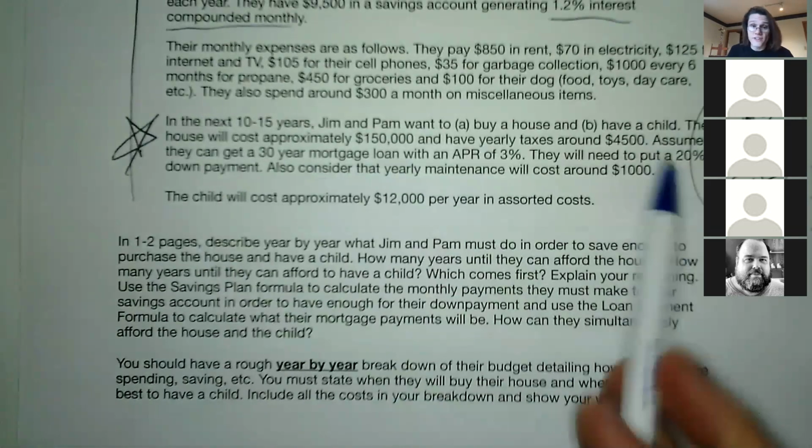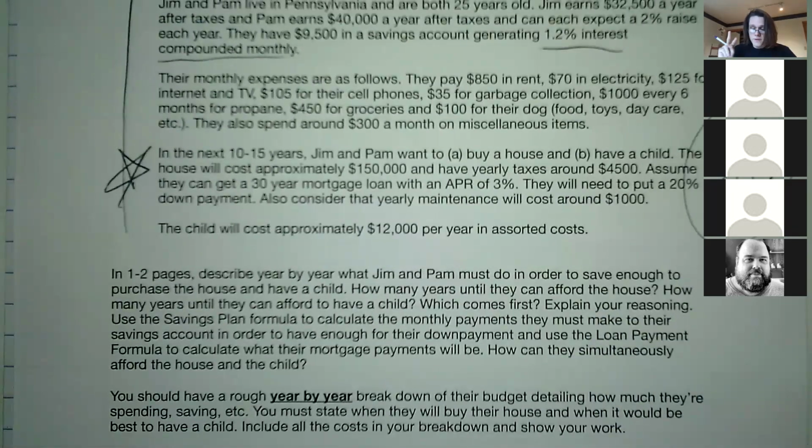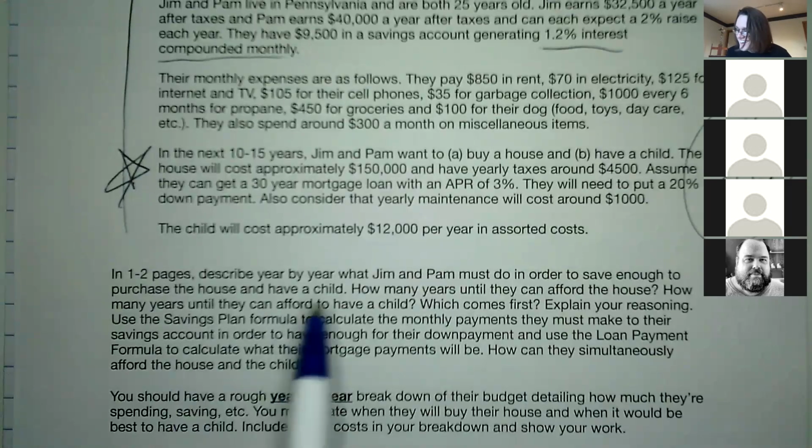All right, so that's for the house. And then they also want to have a child at some point. And the order, they don't care about the order. They can have a child before they buy a house or after. It's your decision as their financial planner.